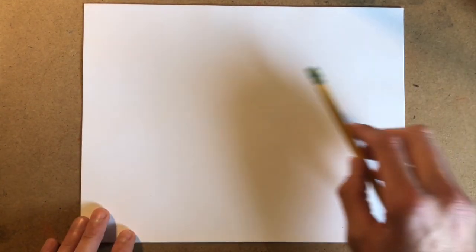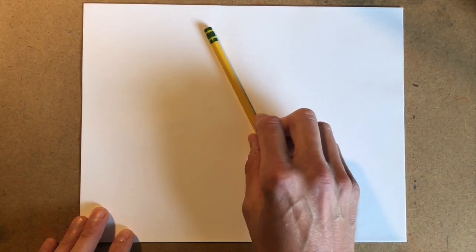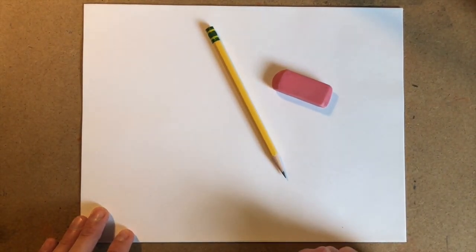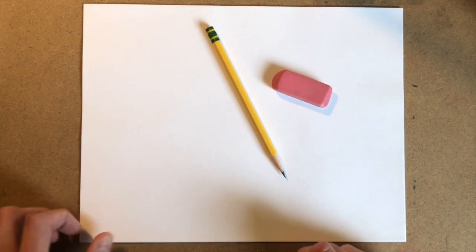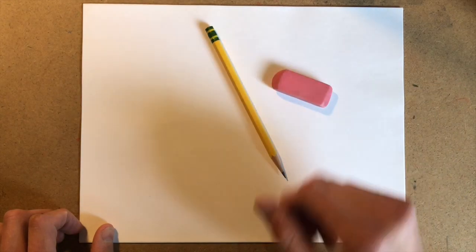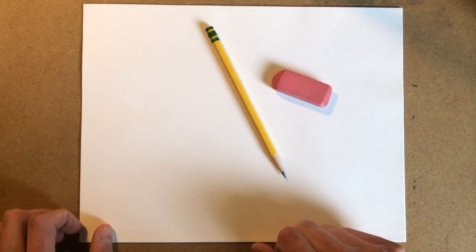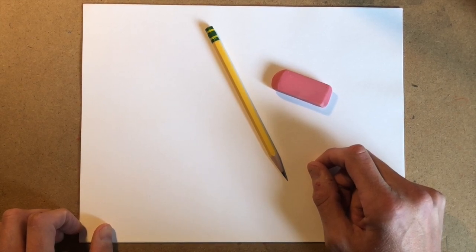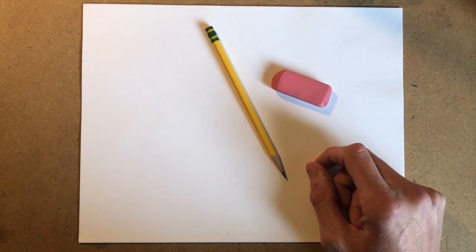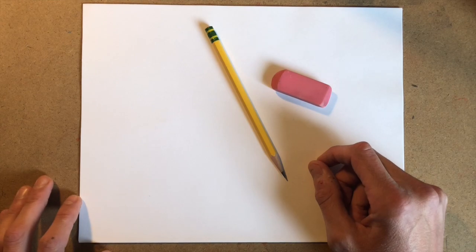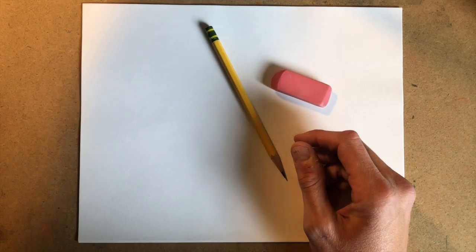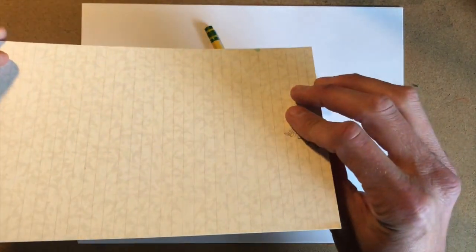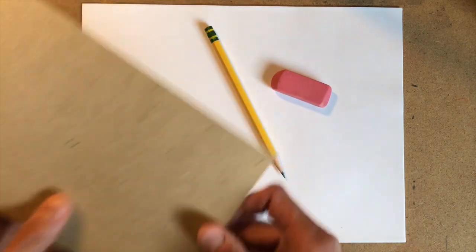Some materials you might need are a pencil. Well, you'll definitely need a pencil, an eraser in case you make a mistake, and then it might be a good idea to have a ruler nearby. It's not necessary, but it could be helpful if you're concerned about your lines being perfect. I'll be demonstrating with both. And remember, if you don't have a ruler, you can always use something else that also has a straight edge to it too. So I'll be using the back of a notepad.